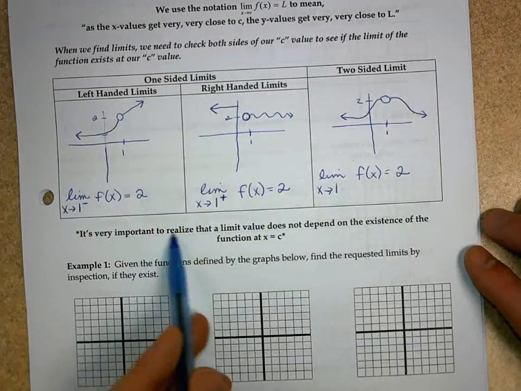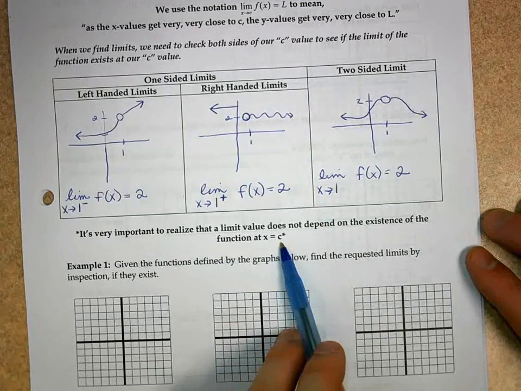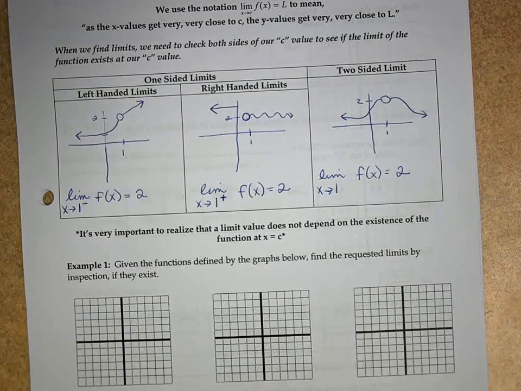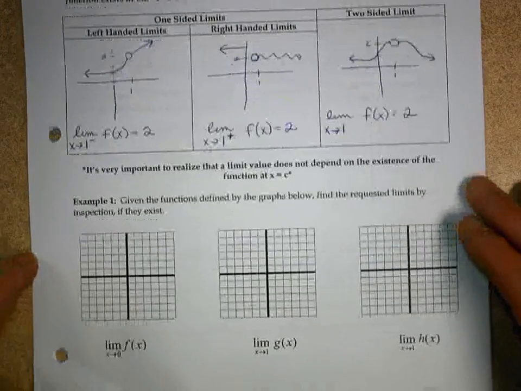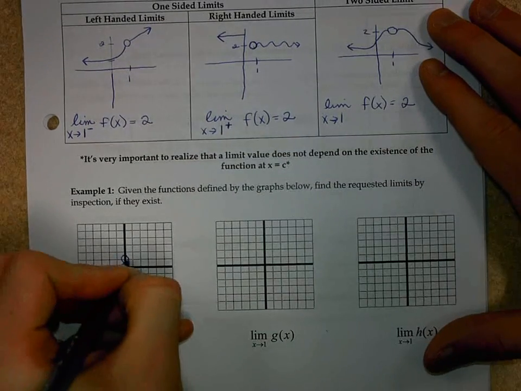So it's very important to realize that the limit value does not depend on the existence of the function at x equals c. So I could have an undefined point. What I want to know is what happens as I get very, very, very close to c, not right at c. So let's look at this example here.